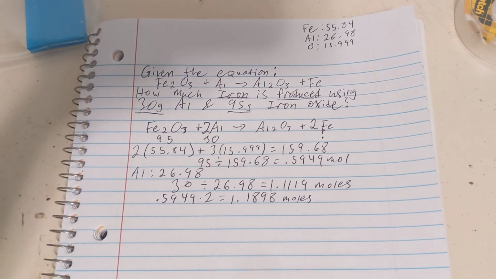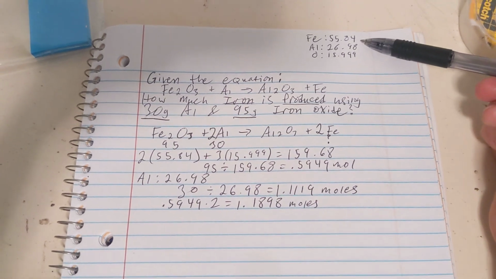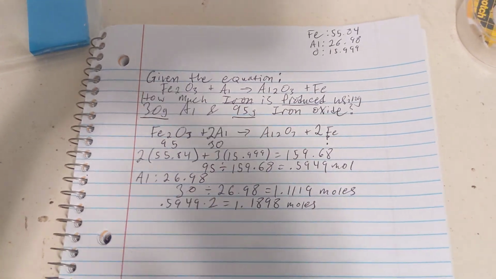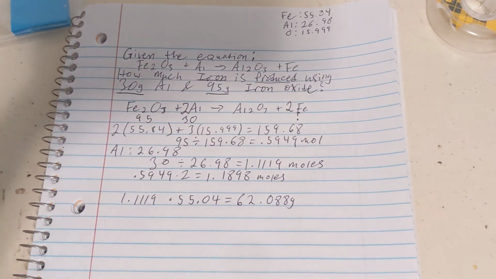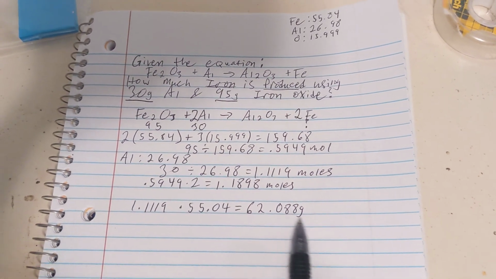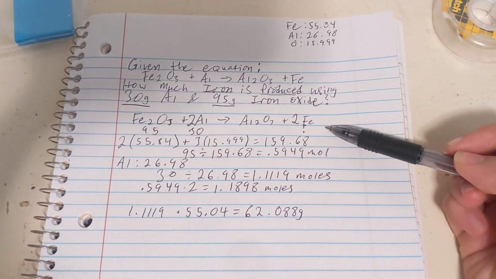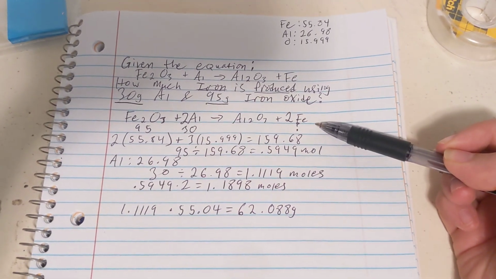In order to do that, we are just going to multiply the number of moles by the atomic weight here. And that is going to come out to be 62.088 grams. So now we know, given 30 grams of aluminum and 95 grams of iron oxide, we will have 62.088 grams of iron.